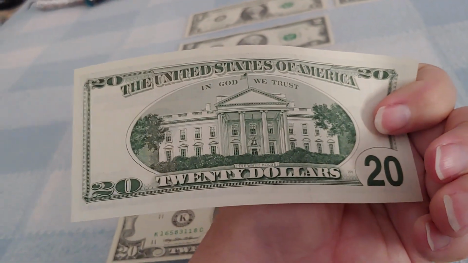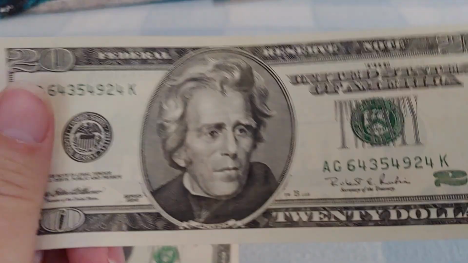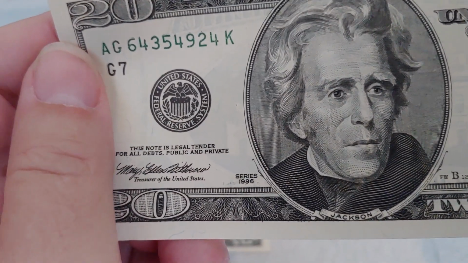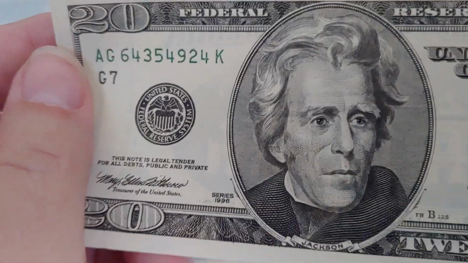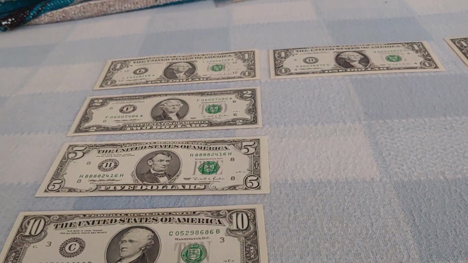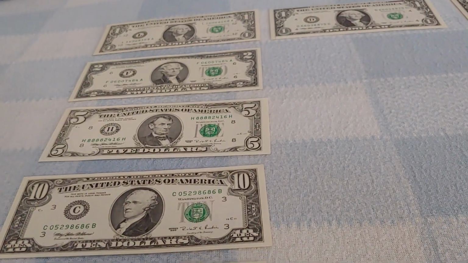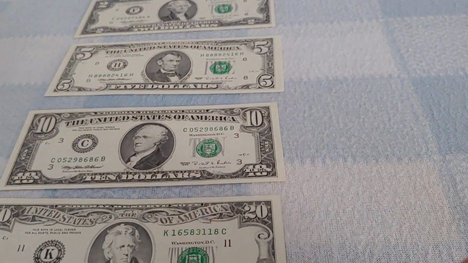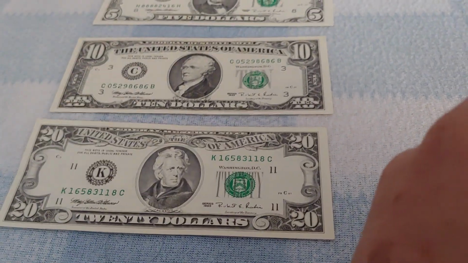So, in series 1995, or as we see when we have the new size, it becomes series 1996. So if it's 1995, it has the old look. That includes all the $1 and $2 bills, but plus the 5 and 10 and 20 are also 1995.